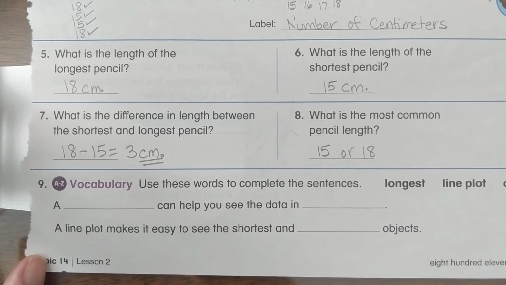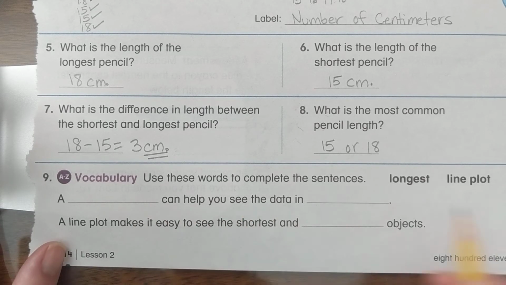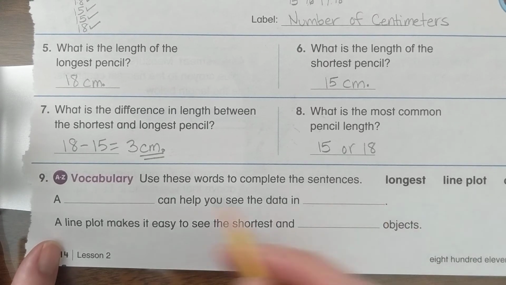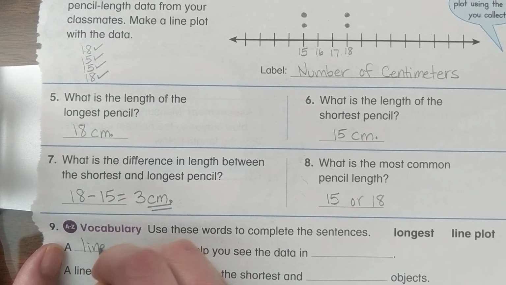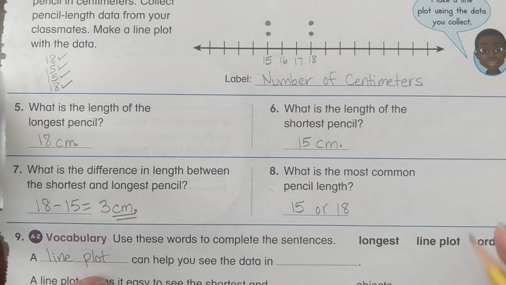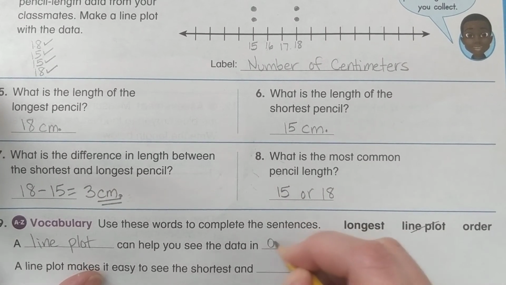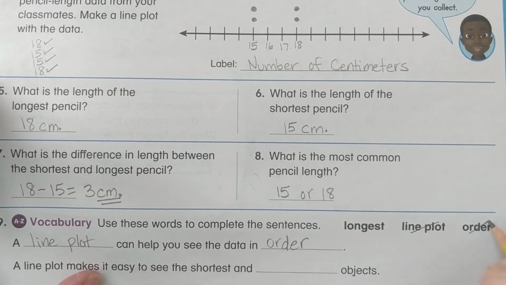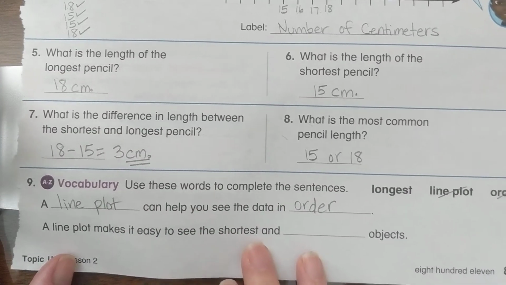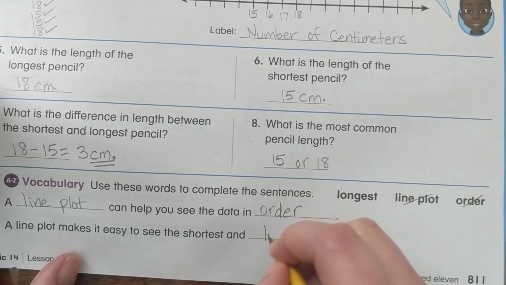Okay, use these words to complete the sentence. A blank can help you see the data in blank. What's helping us see data? A line plot helps us see data. So we're going to say a line plot can help you see the data in order. In order, that's what makes sense. A line plot makes it easy to see the shortest and longest objects.